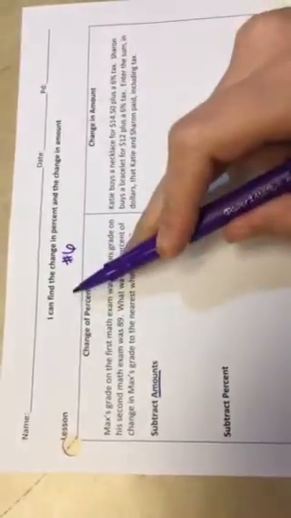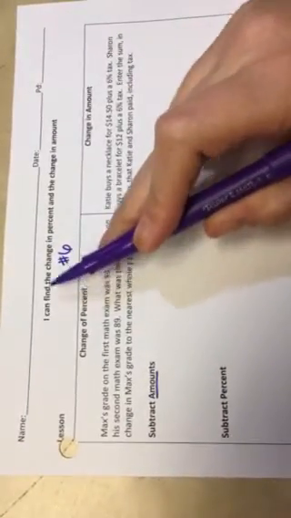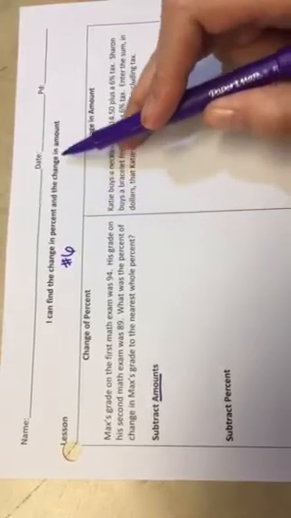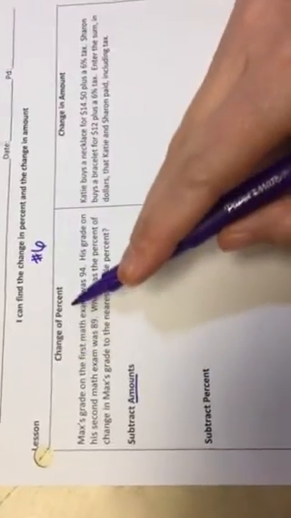This is SBA review lesson number 6 on finding the change in percent and the change in amount. So this will actually count as 2 grades in your grade book. The first part is change in percent, so looking at the percent going up or down.